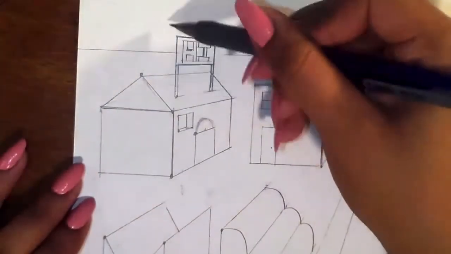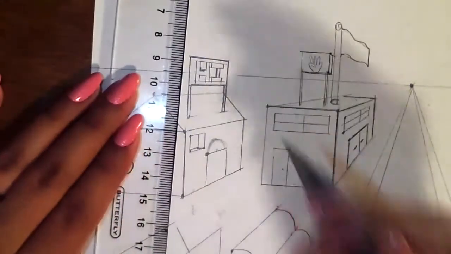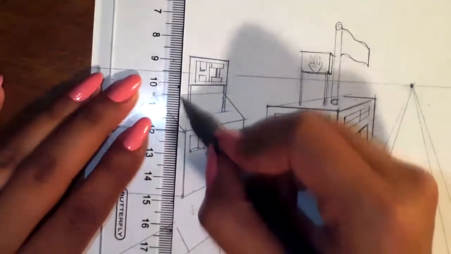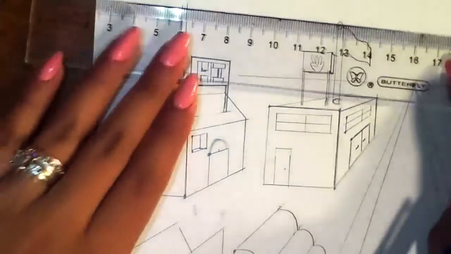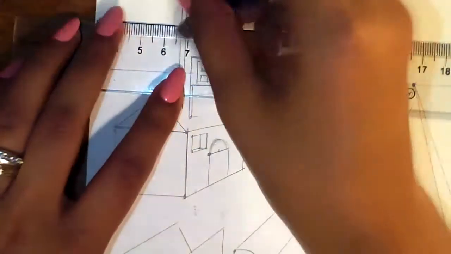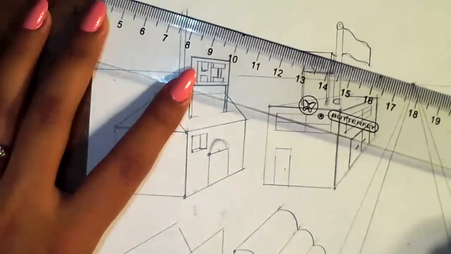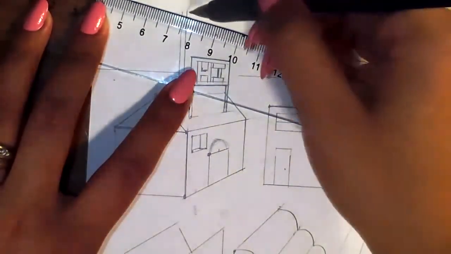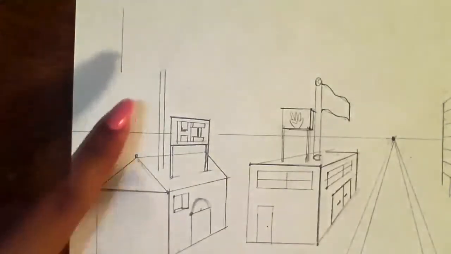Now, if you want to do it a little bit different, you can. I'm going to make another sign right here. I'm going to make it taller, just to vary it a little bit. And right here, I'm going to make sure, so this is just going to be one regular sign connected to the vanishing point. So I'm going to go ahead and start off with the line. So remember, this is going to be a line.